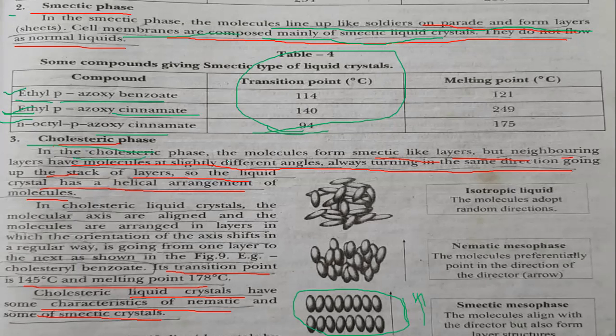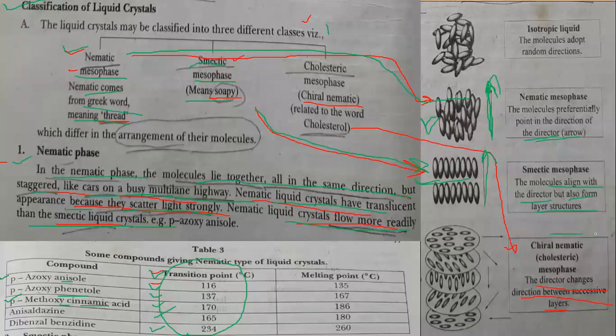In the cholesteric phase, the molecules form... See, this is the cholesteric.